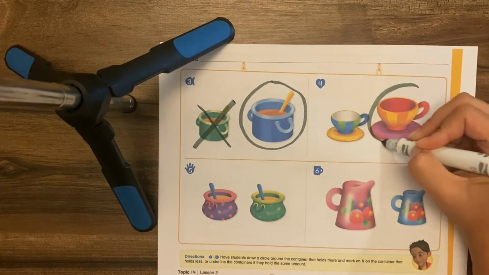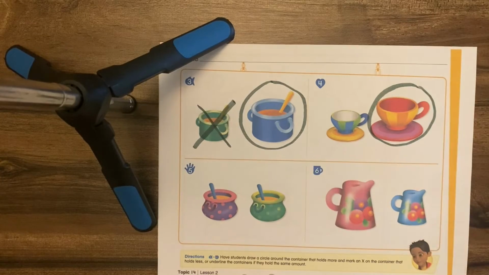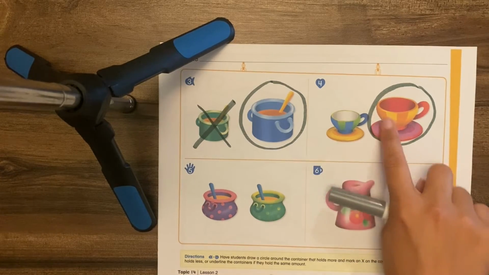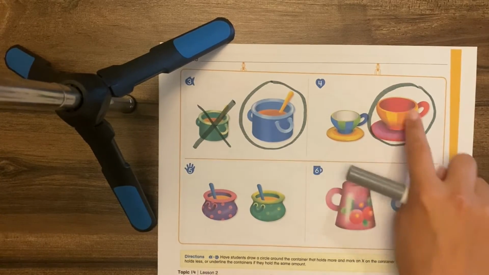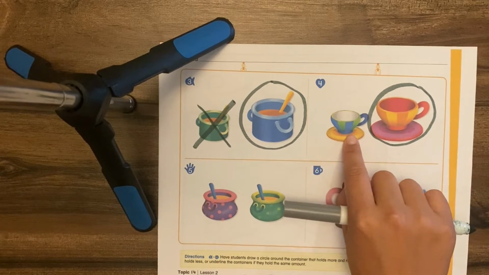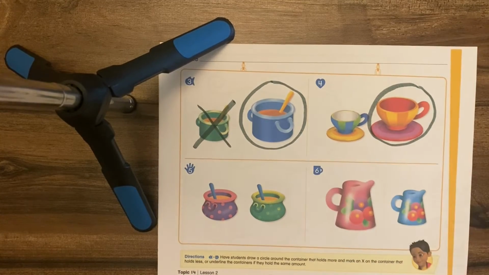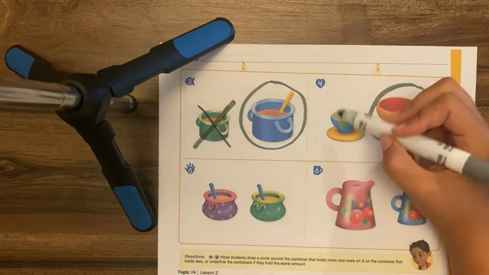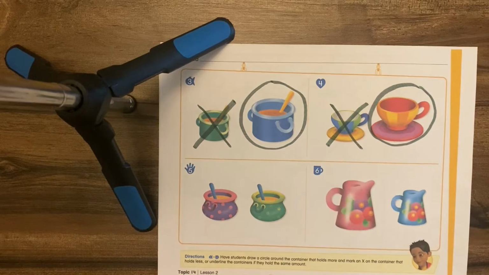If we were having a cup of tea together and we were pouring the tea into these two cups, the person with the orange and yellow cup would get more tea than the person with the blue and green cup because this cup fits more inside. So that means this one holds less.